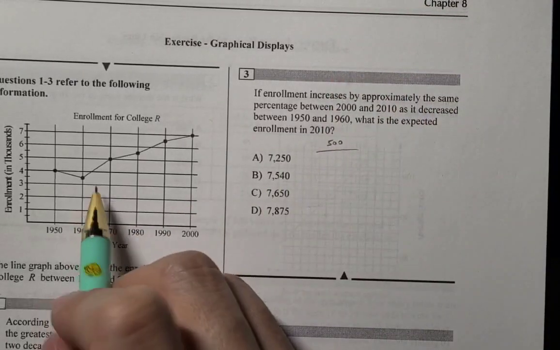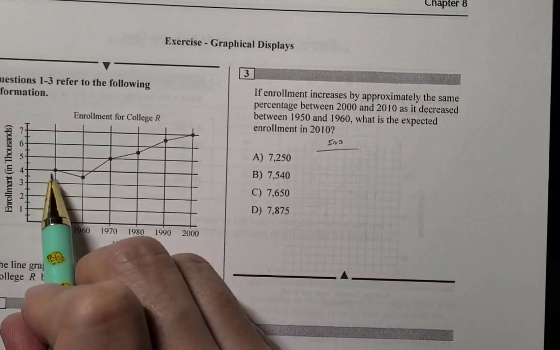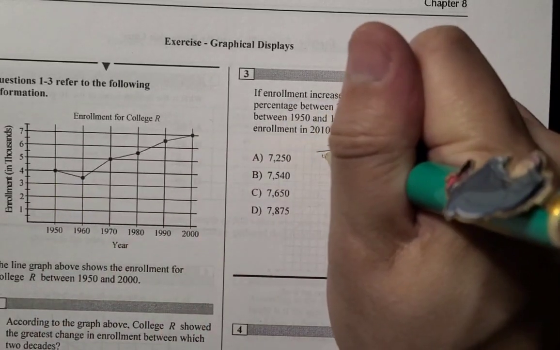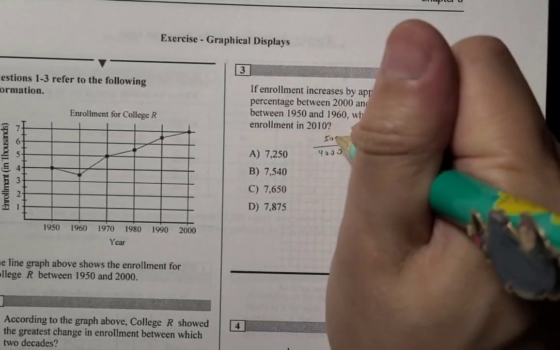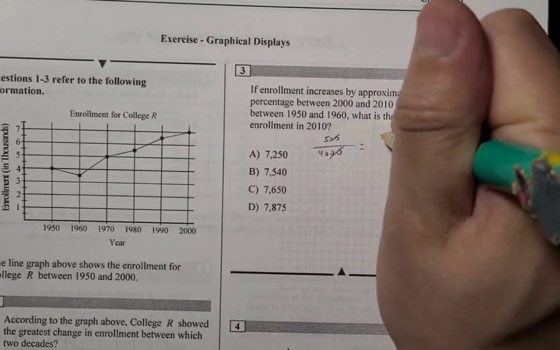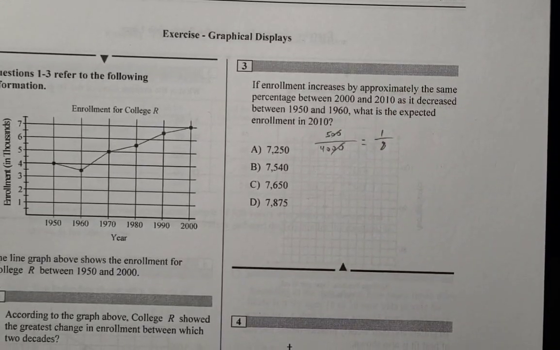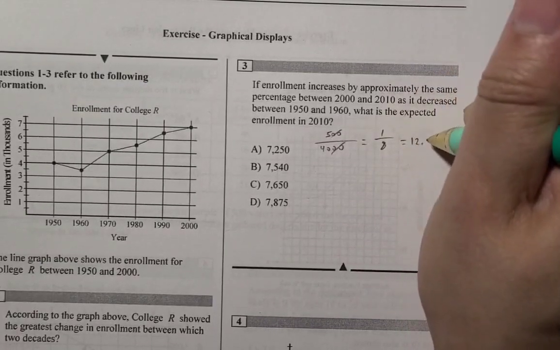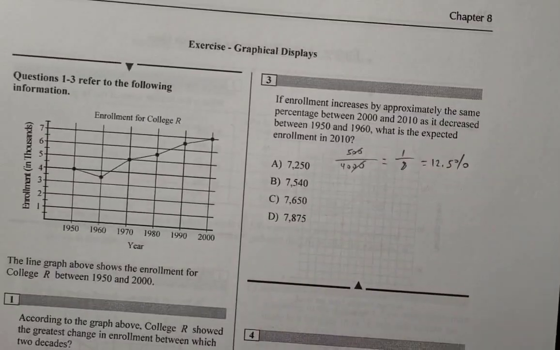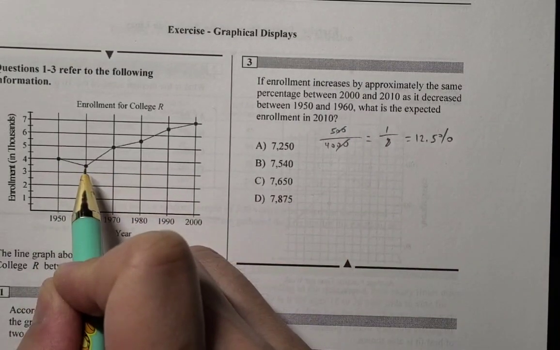And we reference the initial value, so 4,000. If we cancel out some zeros, that'll be 1/8. So that is 12.5%. From here to here, it decreased by 12.5%.